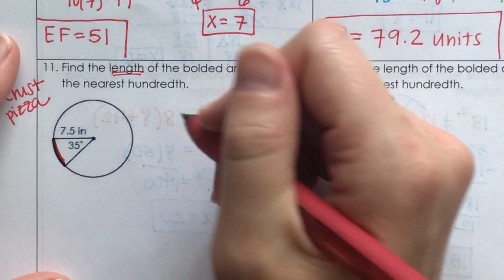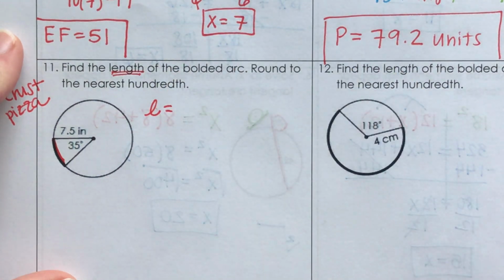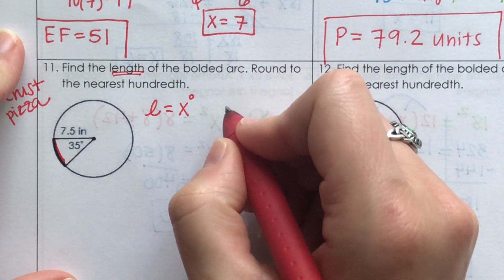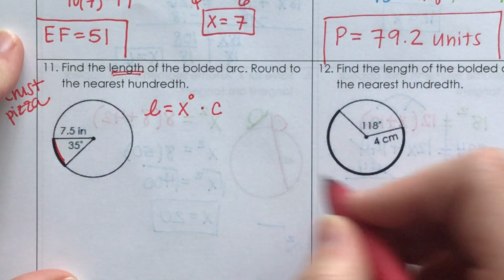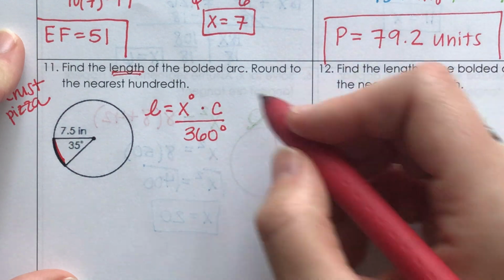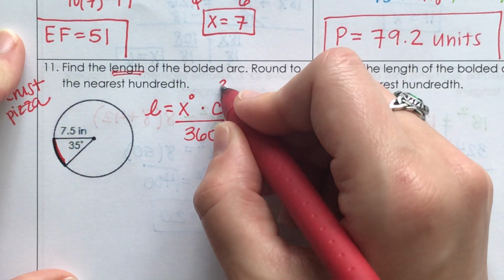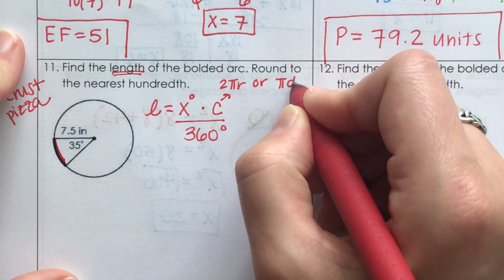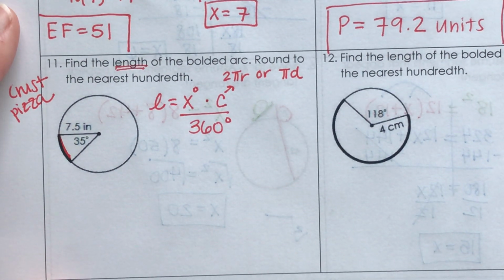All right, so to find the length, we're going to do whatever our degree is, x degrees, times the circumference divided by 360. Remember, our circumference can either be 2 pi r or it can be pi times diameter, depending on whatever's given to you.